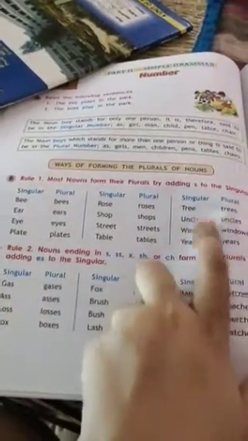Most nouns form their plurals by adding s to the singular. In most of the cases, we make plurals by adding s to the singular noun. Like, bee becomes bees, year becomes years, eye becomes eyes, plate becomes plates, rose, roses, shop, shops, street, streets, table, tables, tree, trees, uncle, uncles, window, windows. Alright? Now, this is clear, because this is the easiest part.